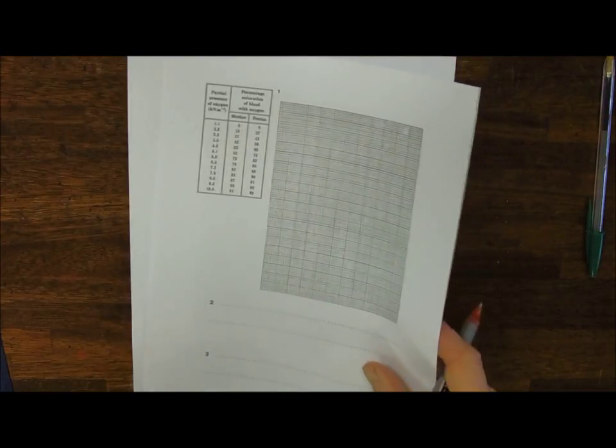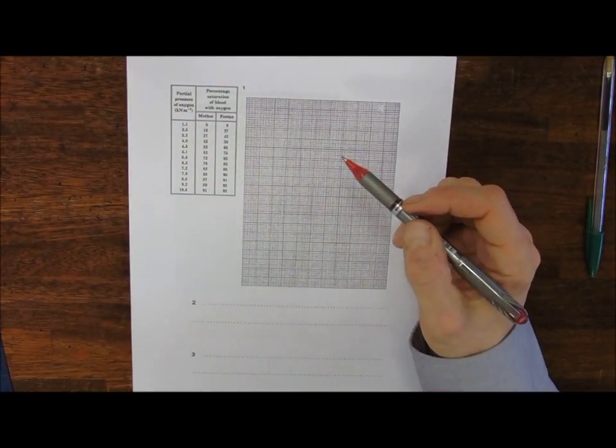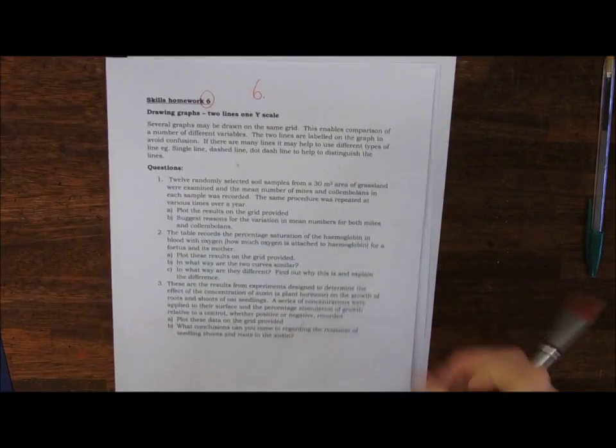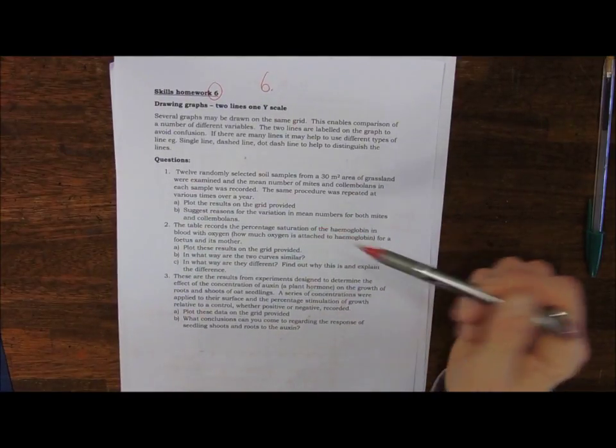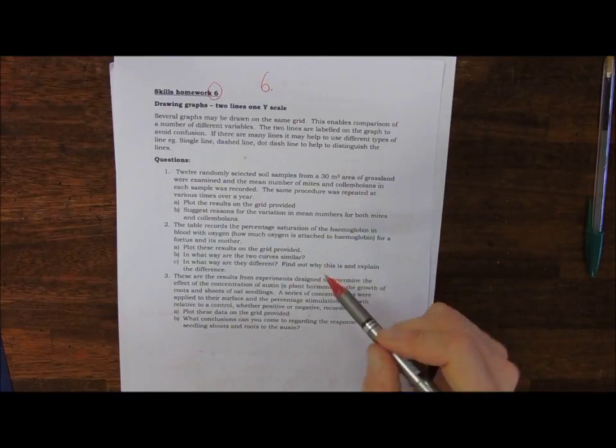We now move on to something that you're probably familiar with, saturation of blood with oxygen and hemoglobin and so on. Where's our question? A fetus and a mother, plot the results, similarities of the curves and differences of the curves.